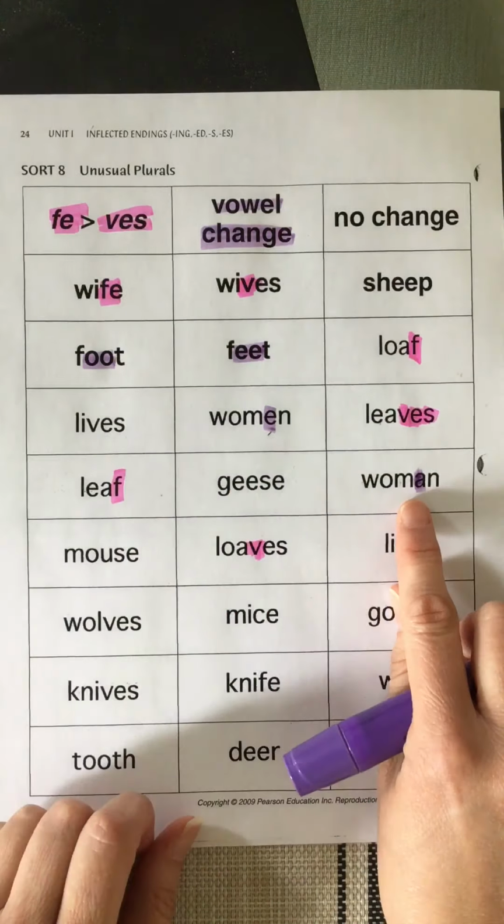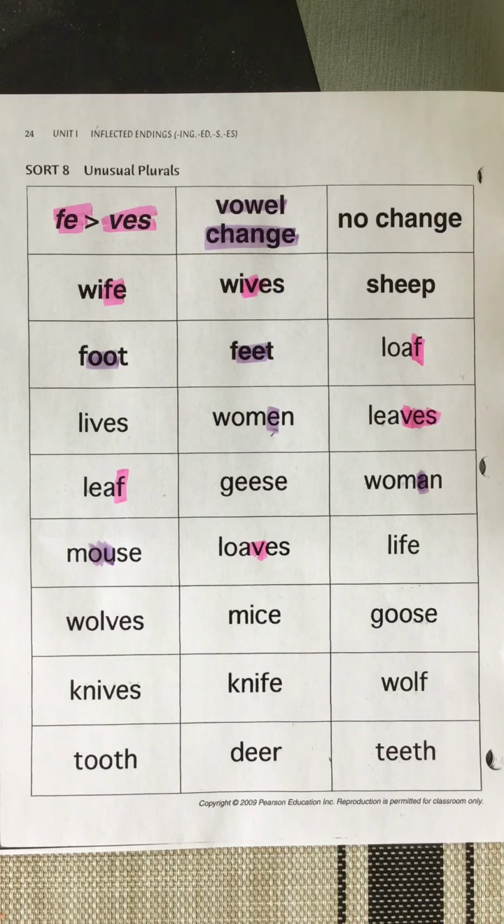I see the word mouse. Now I can say I saw one mouse running across my living room floor. Oh no. But what if I saw many running across my living room floor? Would I say I saw many mouses running across the living room floor? Or would I say I saw many mice running across the living room floor? You're right, I would say mice.